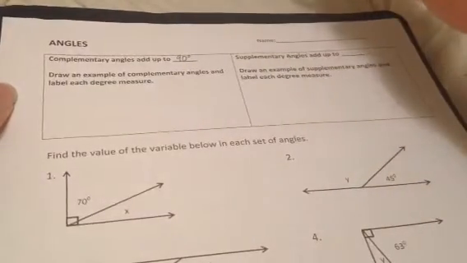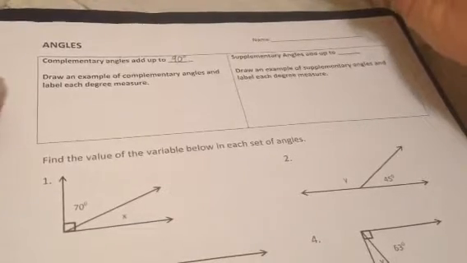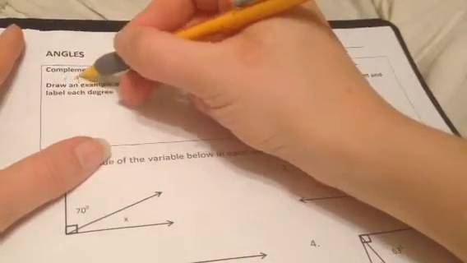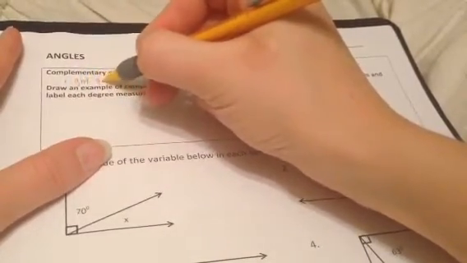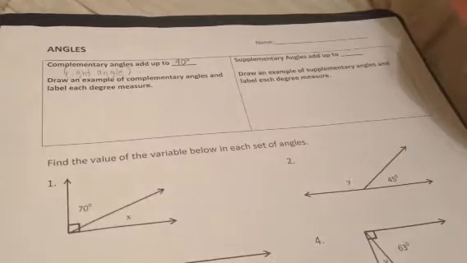Another way to think about it is that they always form a right angle. And an easy way to remember that is that when you give compliments, giving compliments is always the right thing to do. So you can remember that it's a right angle because giving compliments is the right thing to do. So we'll say that's also a right angle.